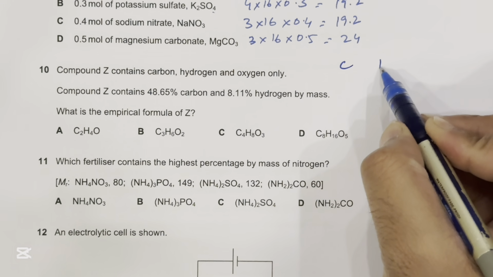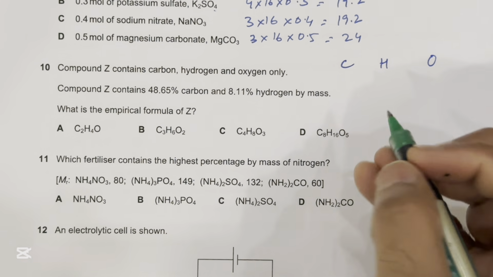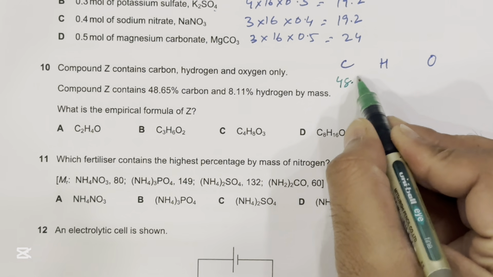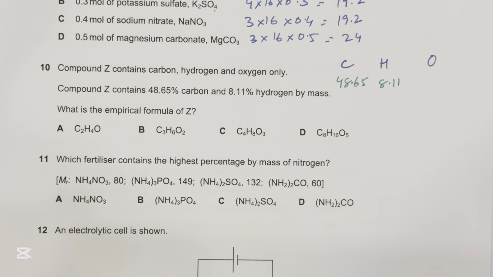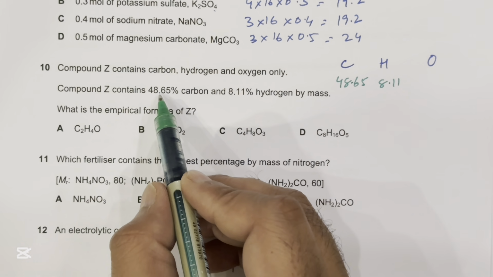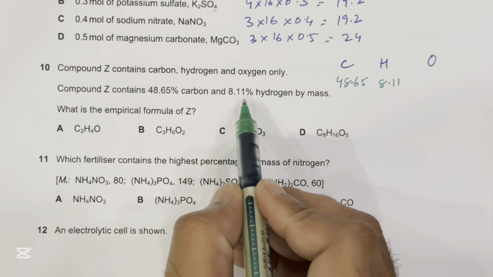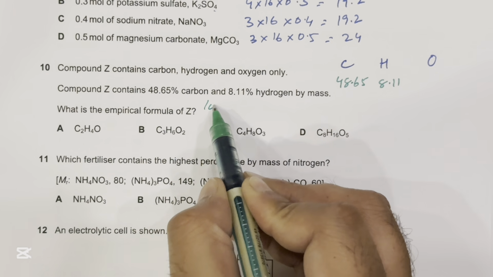Carbon, hydrogen and oxygen. The percentage of carbon is 48.65, that is given in the question, and 8.11 is the percentage of hydrogen. And how are we going to calculate the percentage of oxygen? By adding 48.65 and 8.11, then subtracting from 100, we get the percentage of oxygen.